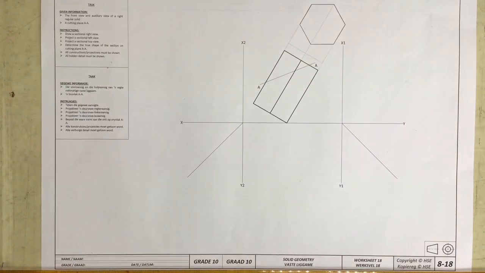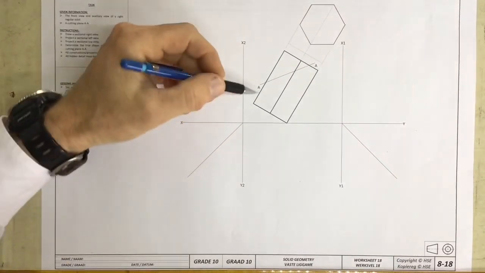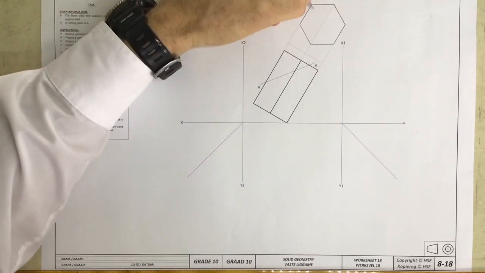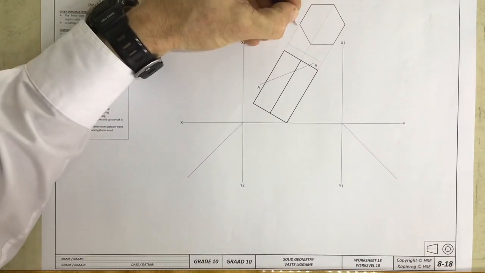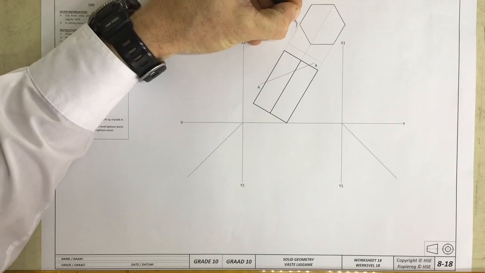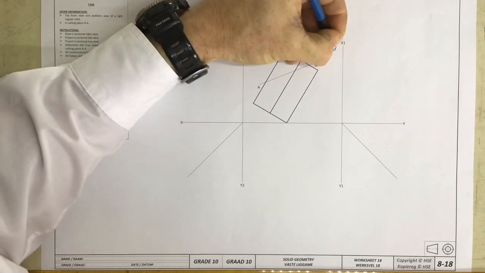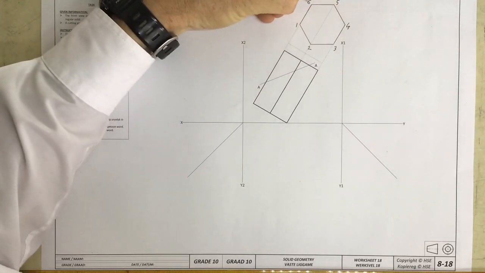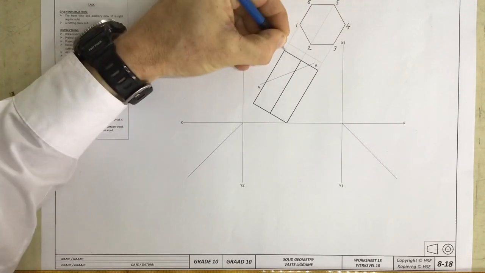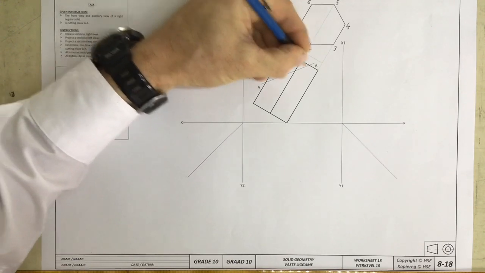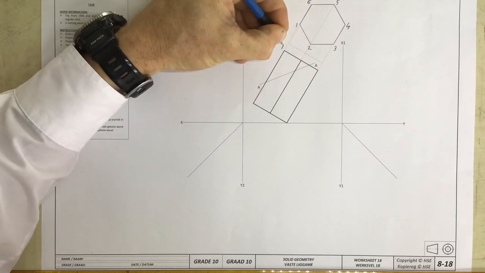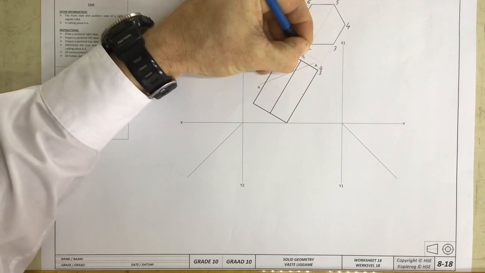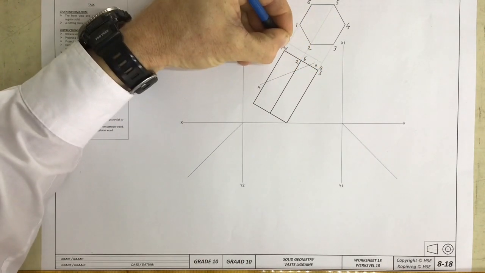All right, we're going to look at the solid geometry for doing this hexagonal prism. Okay, I'm going to start out, just darken that view in over there, and I'm going to label this number 1, number 2, number 3, number 4, number 5, and number 6 over there. I then come over here and I place those numbers onto the top surface: number 1, number 2, number 3, number 4, number 5, and number 6 over there.